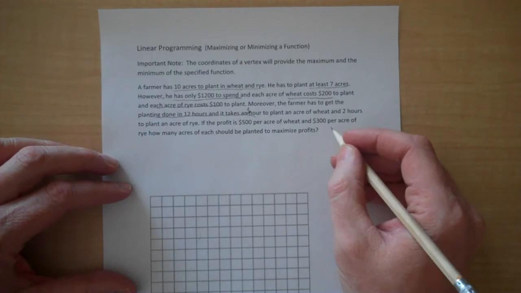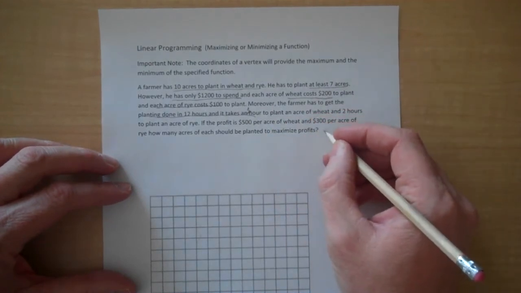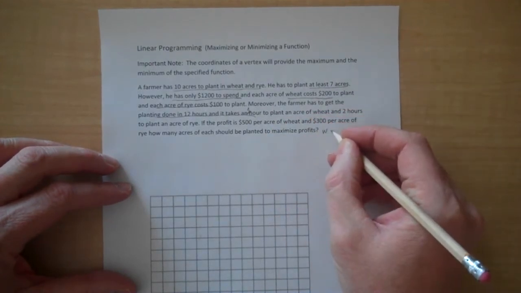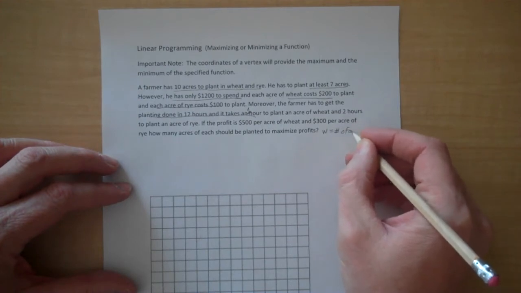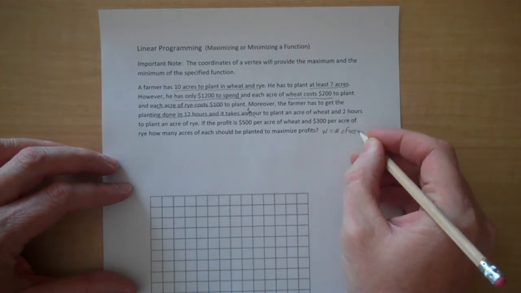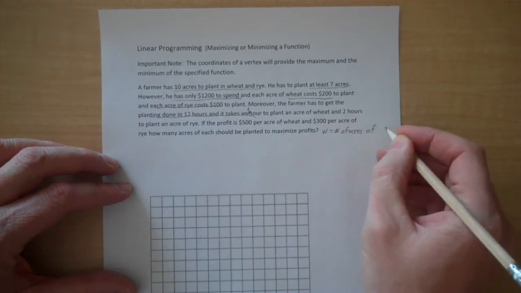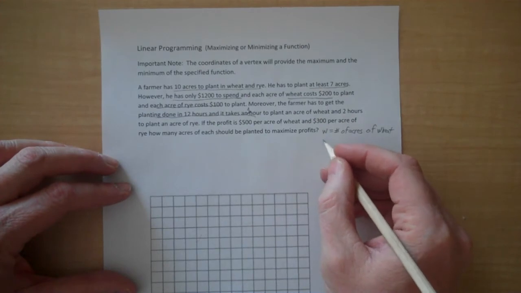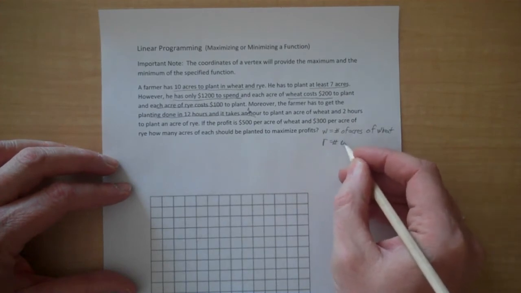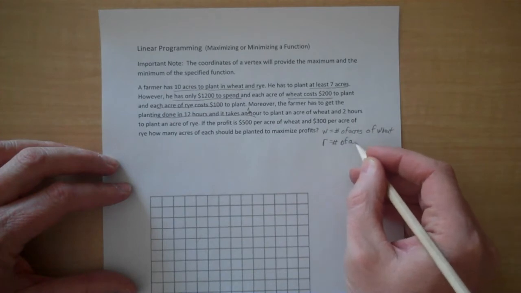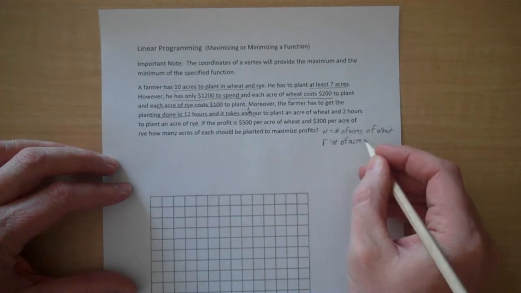Let's first of all define our variables, and let's use W for the number of acres of wheat, and let's use R to equal the number of acres of rye that we want to plant.